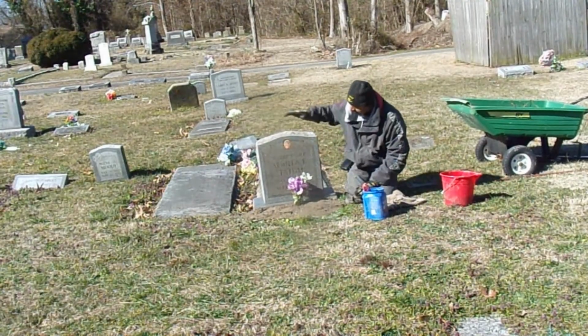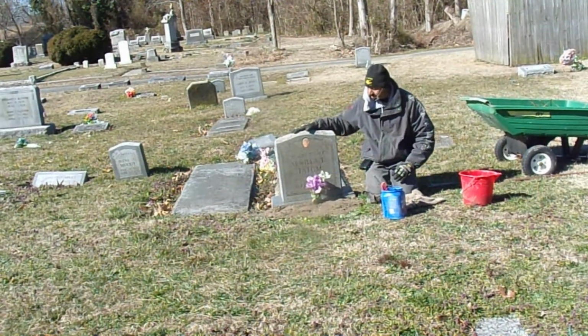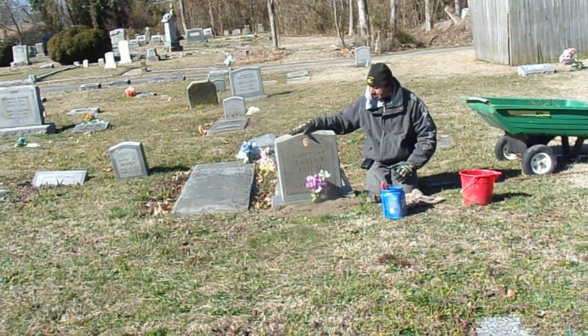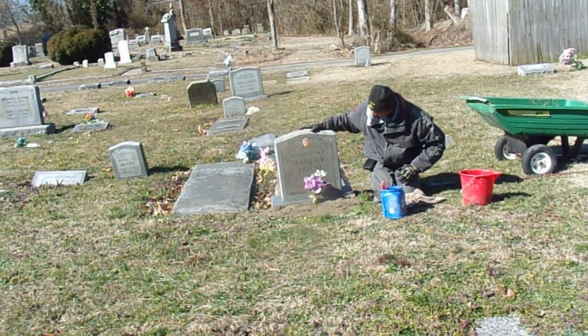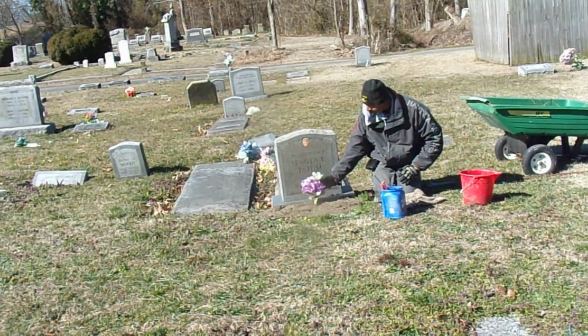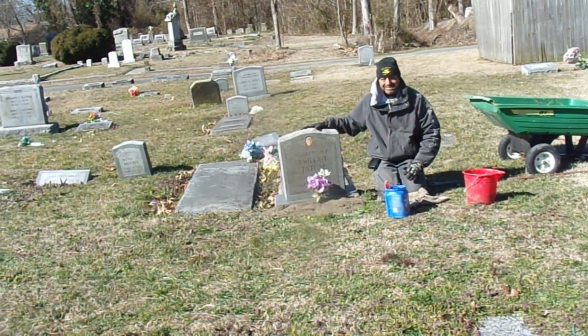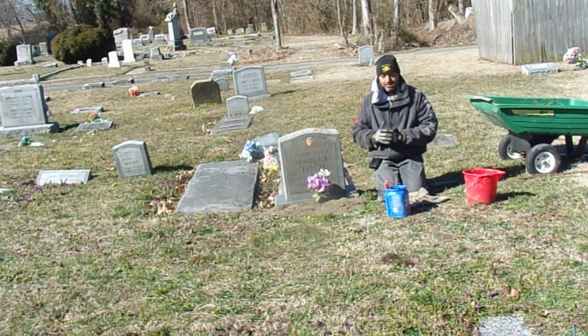So that is the site of Miss Arwilla Tatum. The inscription says, "Beloved Mother," born May 25th, 1931, passed away September 25, 1999. So that stone is raised and reset.